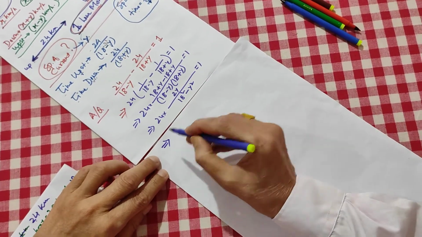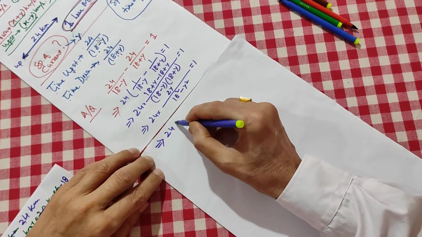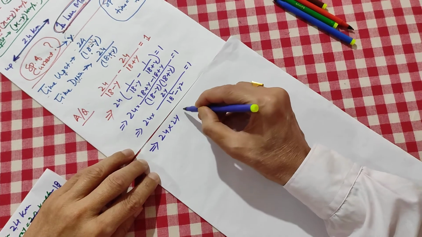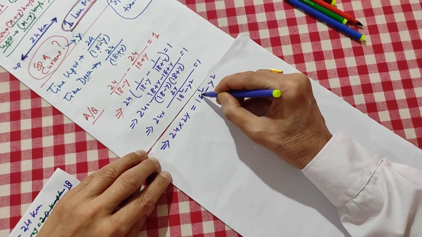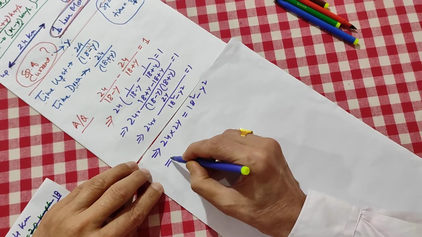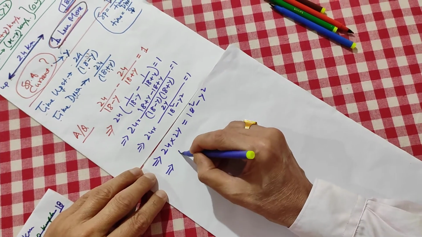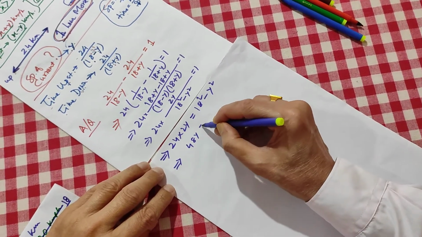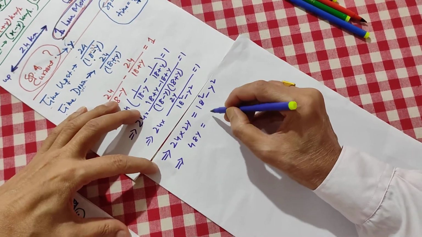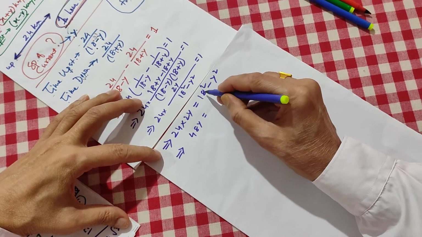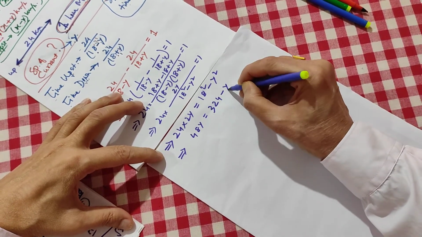24 into 2y, that is then equal to, if we cross multiply, 18 square minus y square. So the solving part you can do as you want. So 24 into 2y means 48y. 48y is equal to 18 square, which is 324, minus y square.